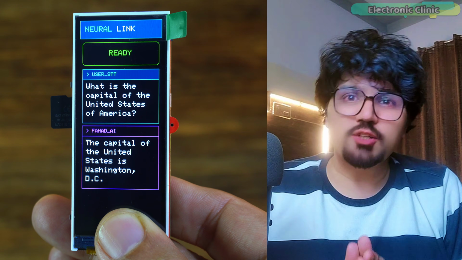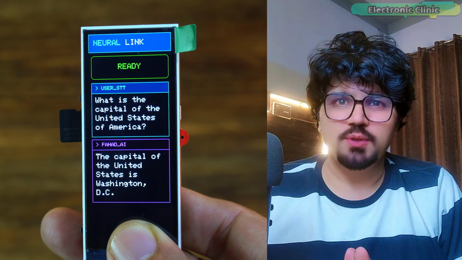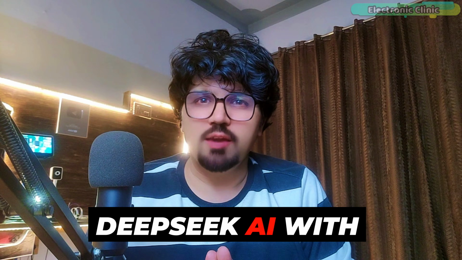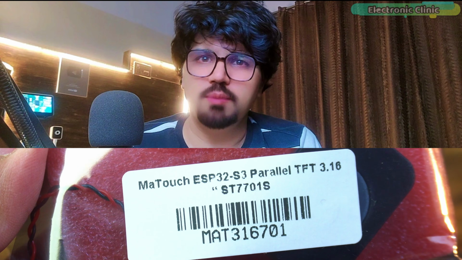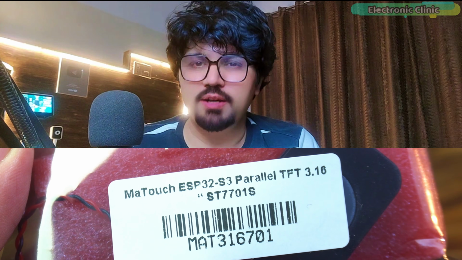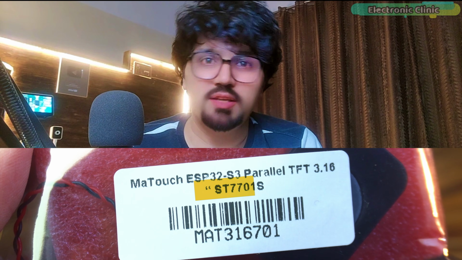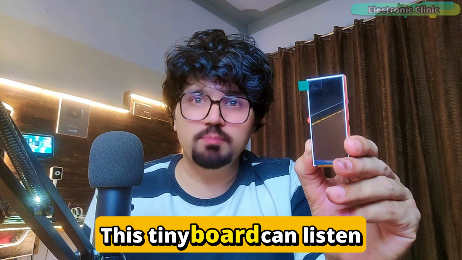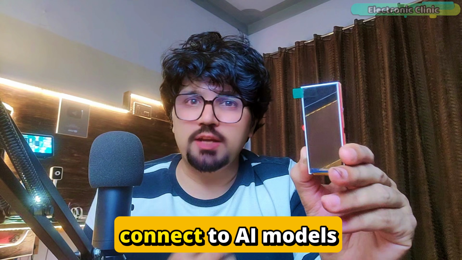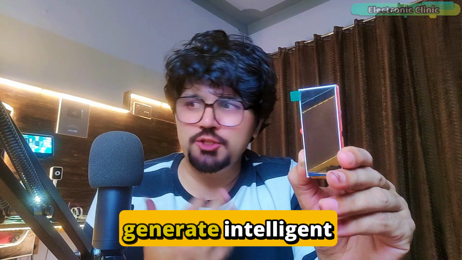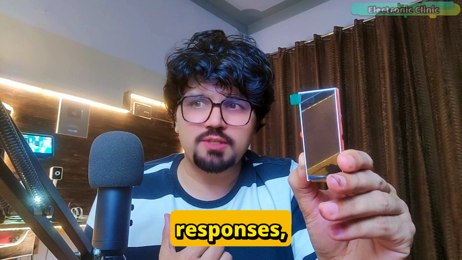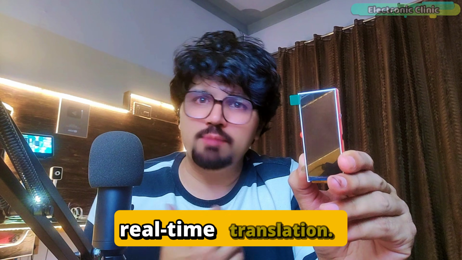What you're looking at right now is an ESP32-S3 running DeepSeek AI with advanced ElevenLabs AI on a beautiful MakerFab MaTouch ESP32-S3 parallel TFT 3.16-inch ST7701S display. This tiny board can listen to your voice, understand speech, connect to AI models online, generate intelligent responses, and even perform real-time translation.